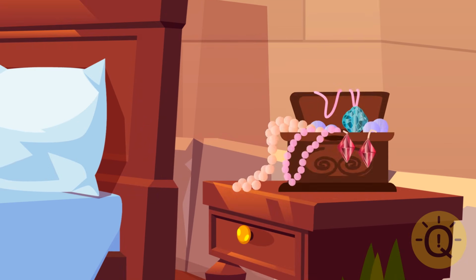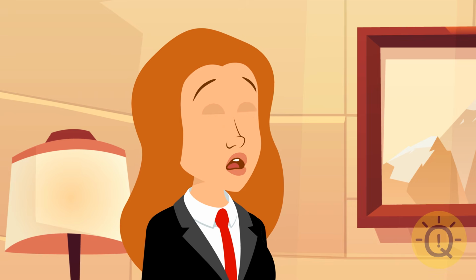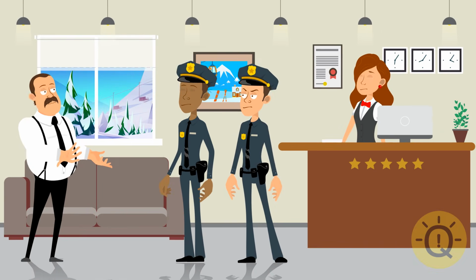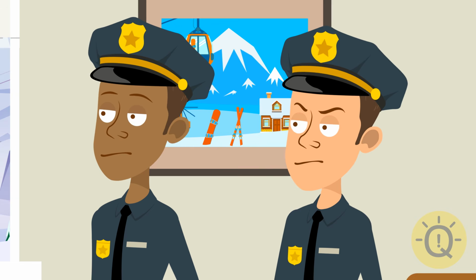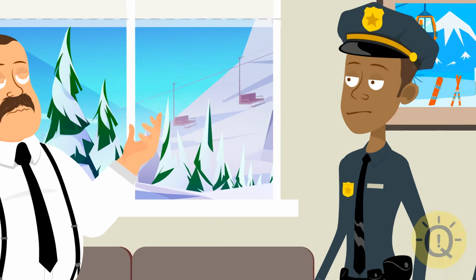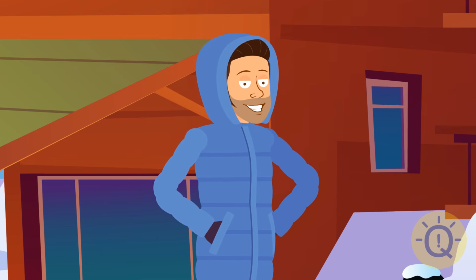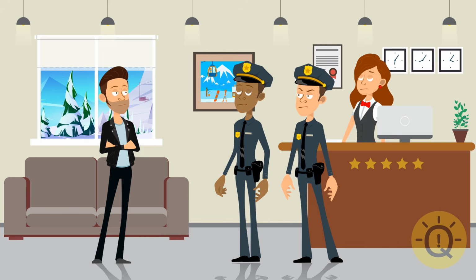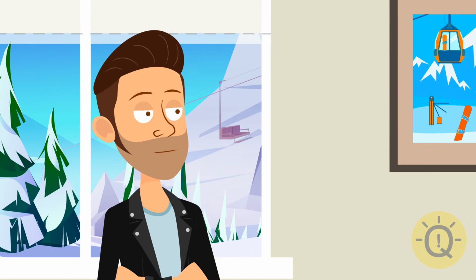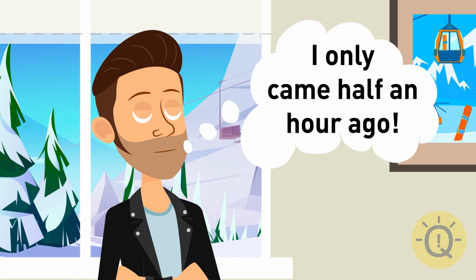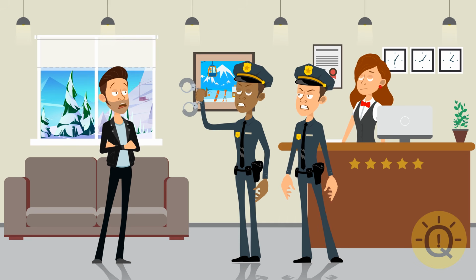Someone stole expensive jewelry from Mrs. Doris's hotel room. It happened around 6 a.m. When the police came, the hotel owner told them that there was a heavy snowfall early in the morning. It destroyed all the evidence. Suddenly, one of the police officers spotted an infamous criminal. He had been accused of committing several robberies, but always managed to get away with it. The man denied being at the hotel at the time. "I only came half an hour ago," he claimed. The police officers immediately understood he was lying. How?